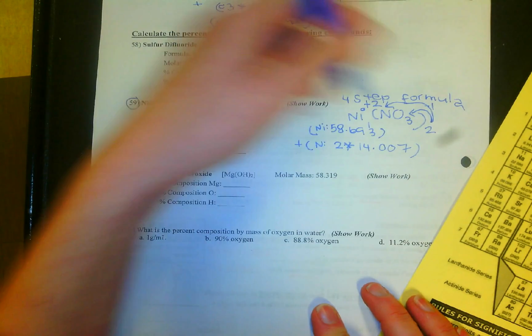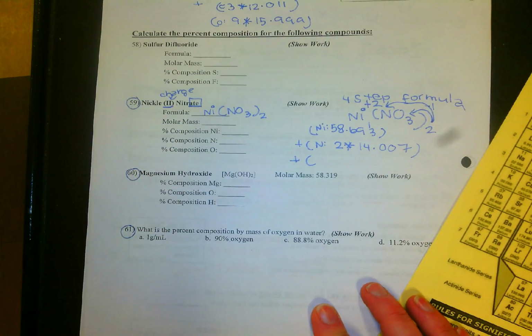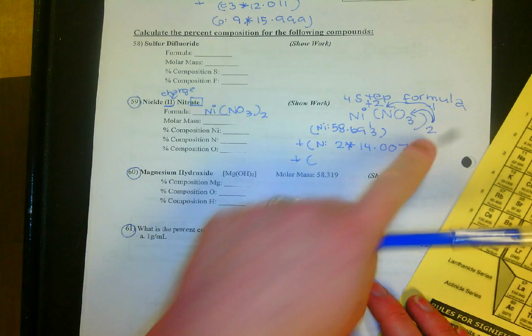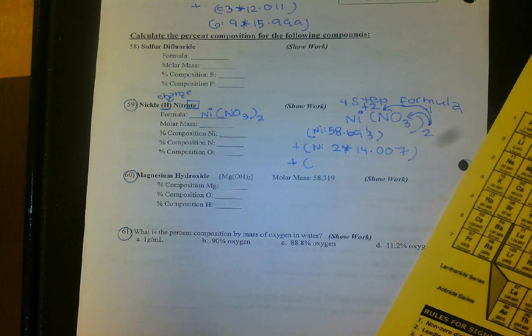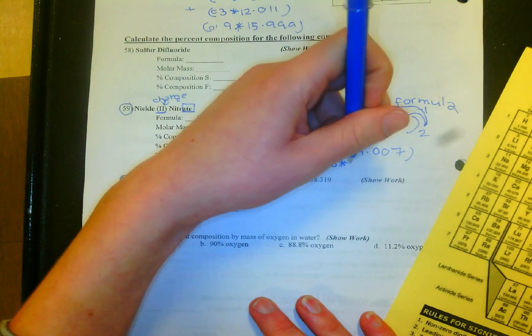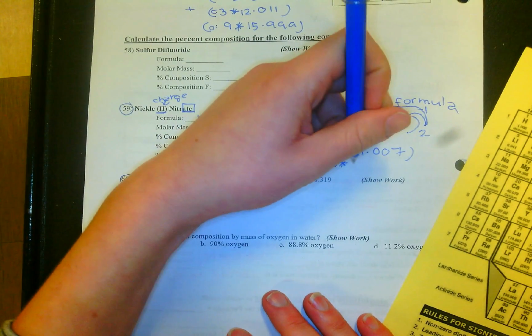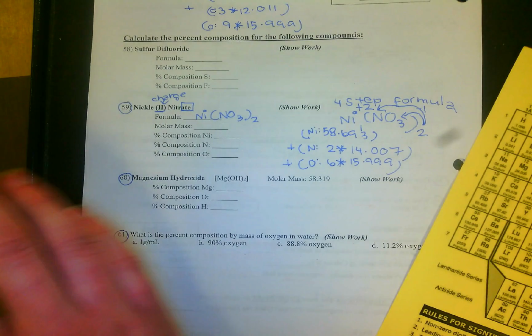And now I have to finish it off with oxygen. There are 3 of them. Or, oh no, I distributed that wrong. There are 3 of them, but that 2 distributes, so there's actually 6 of them. We're going to say 2 times 3 is 6. There are 6 of them, times the weight of oxygen, which is 15.999. And again, I'm going to put all that in my calculator, but I'm going to do these one step at a time because we want the parts.